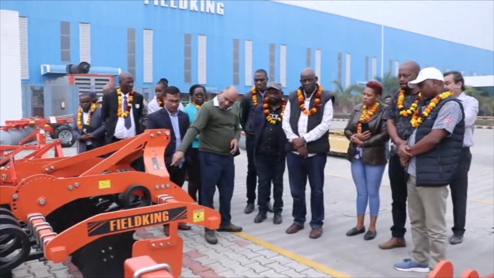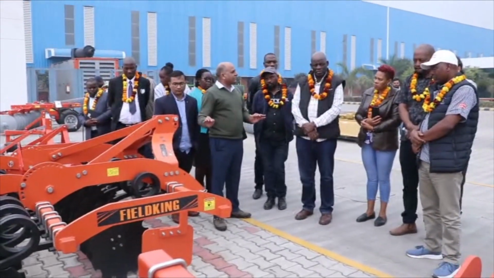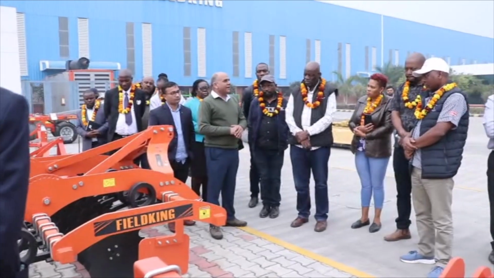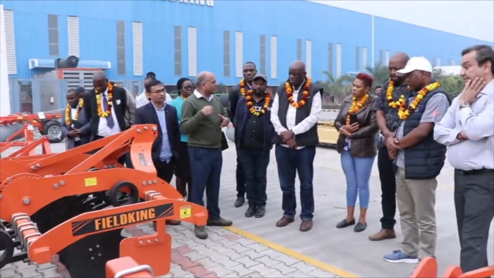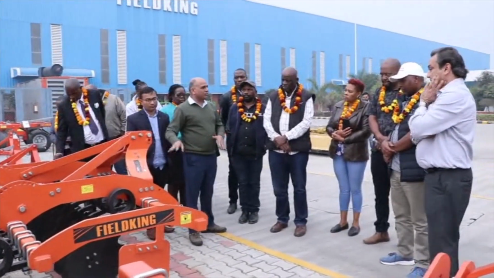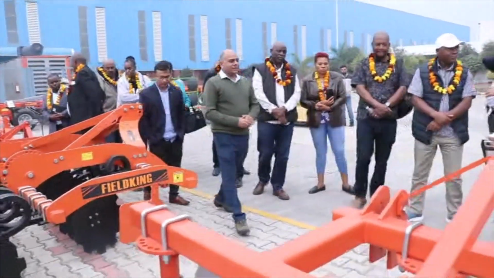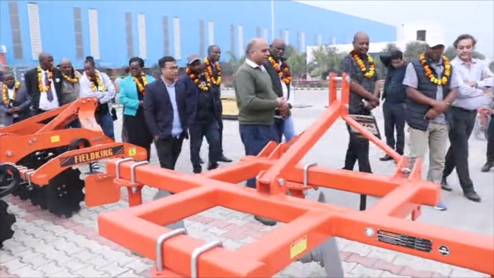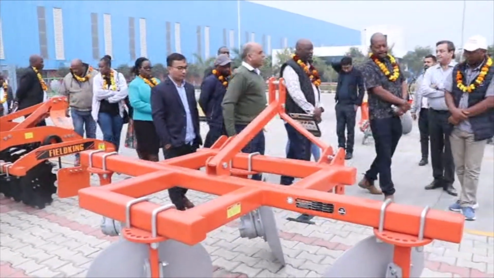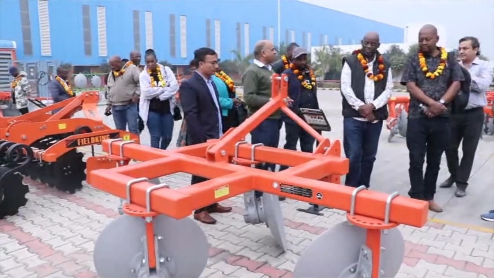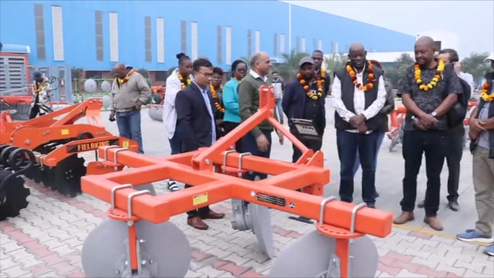The hub used is a maintenance free hub. Once you fit it, you need not grease it or lubricate it, nothing. Just fit it and use it. That's it. Then these are disc ridgers, which can be used for preparing the seed bed as well as the partition of the field as well.